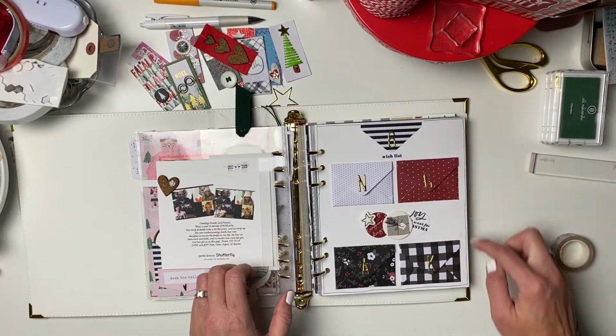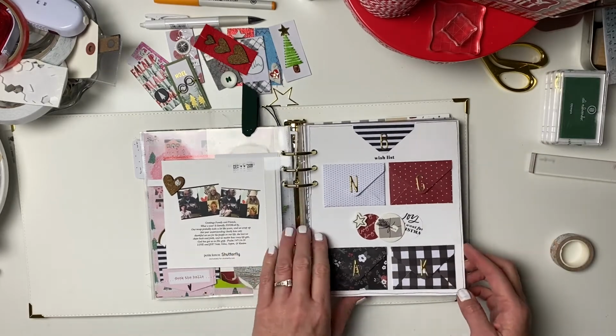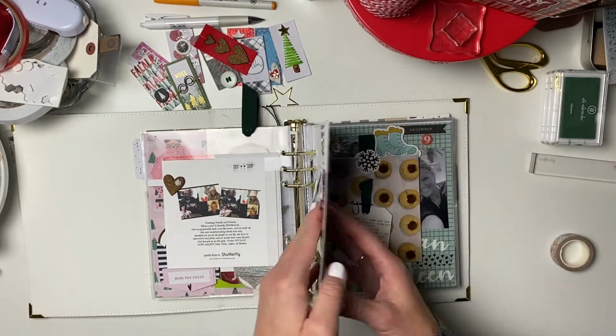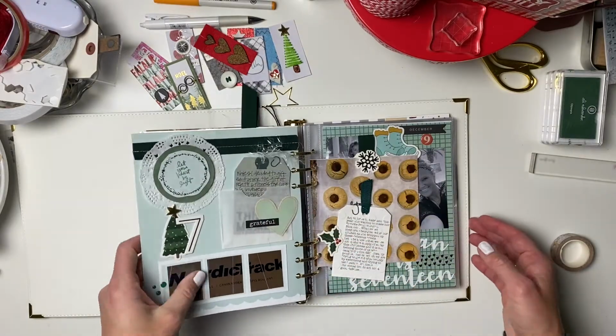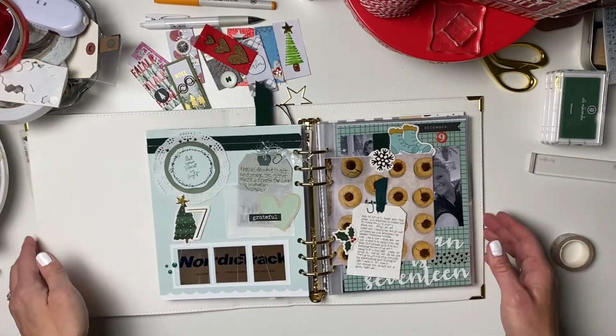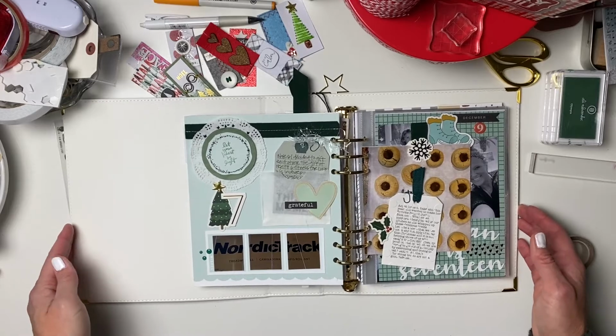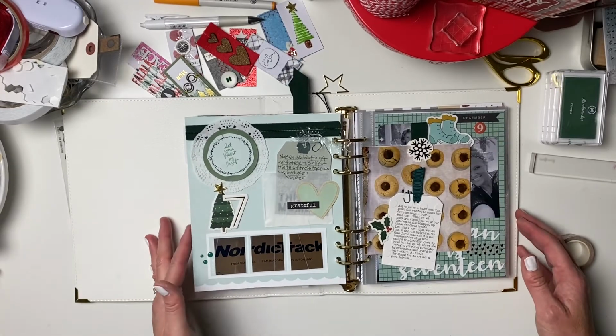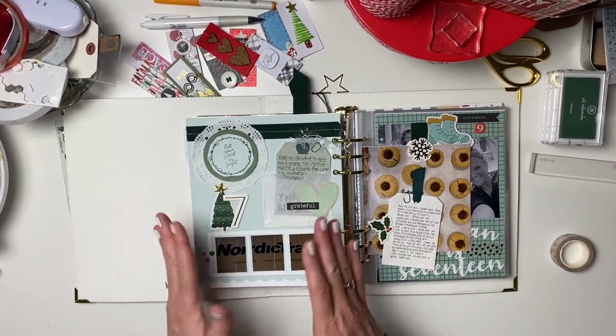And then I also just framed around the outside. So that is just day 6 with a wish list. And then we turn to a whole lot of green. I was like, this is so much green. But what I have here is, this story is just one right here.